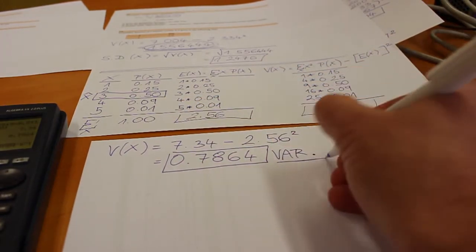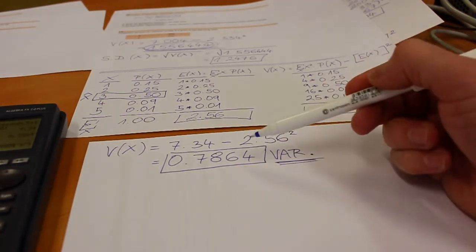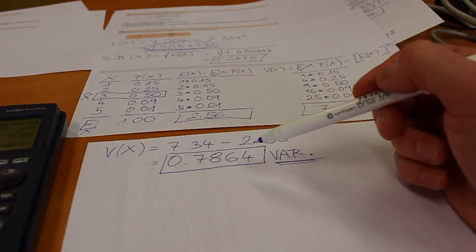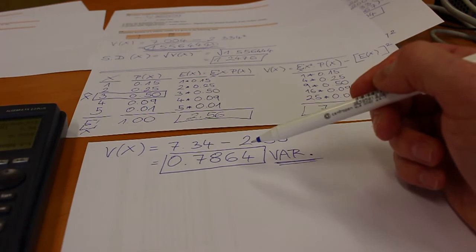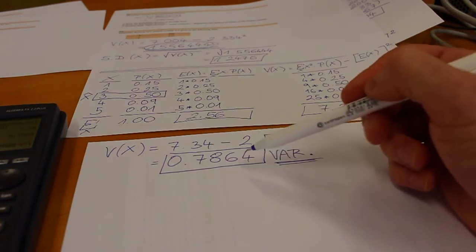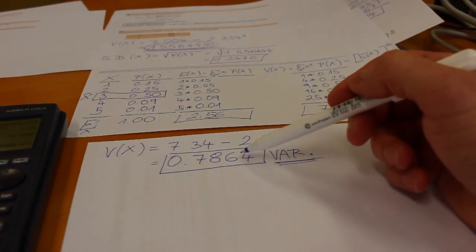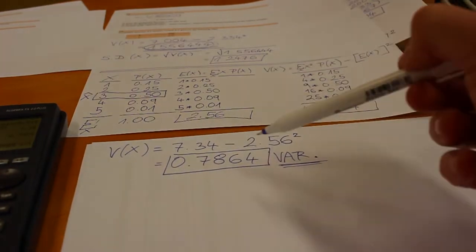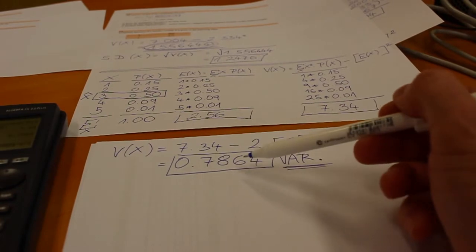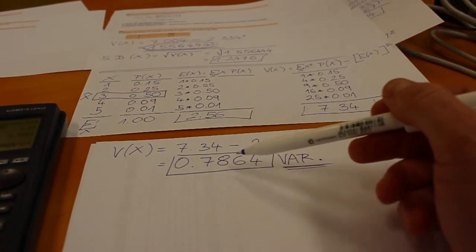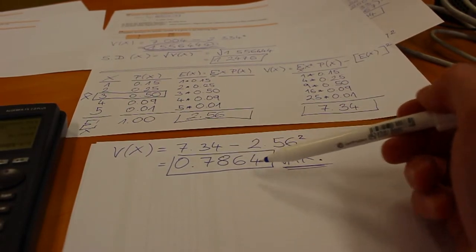So this must be a non-negative value. Non-negative value every time. Yes, this is a positive value, small but positive, so it's okay. But this mustn't be negative. It can be equal to 0, but never negative.